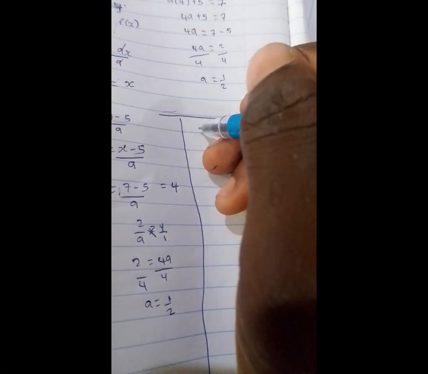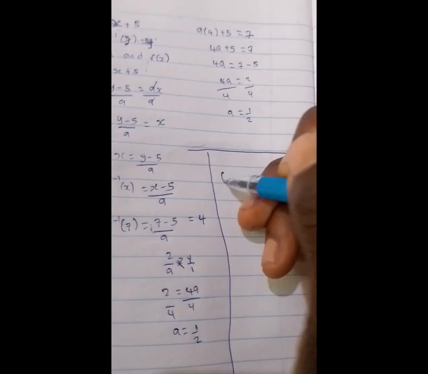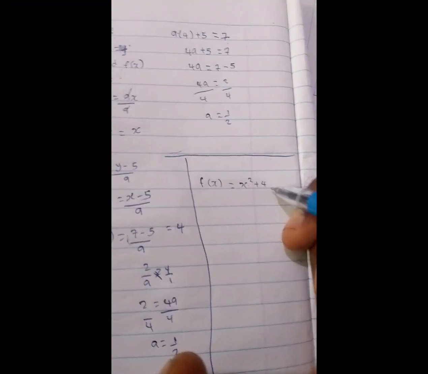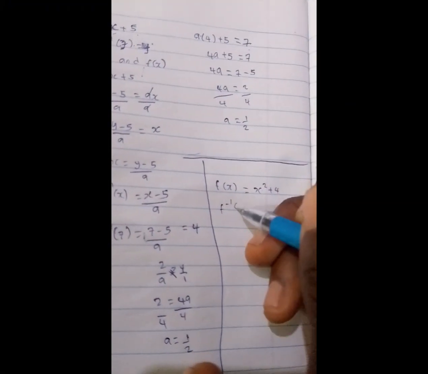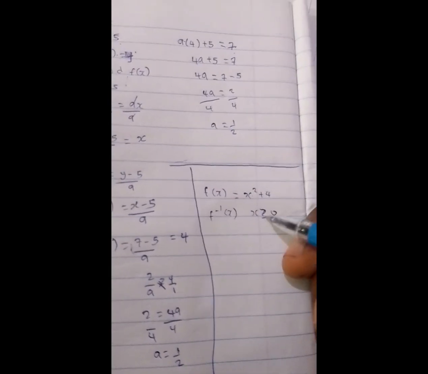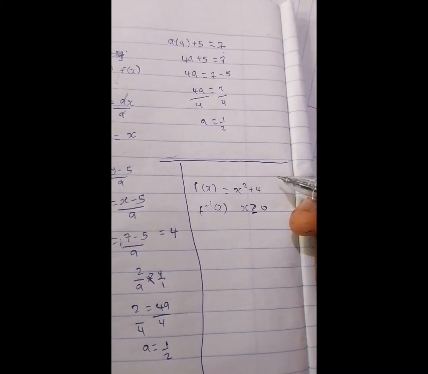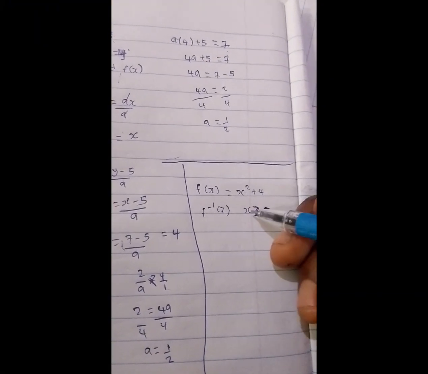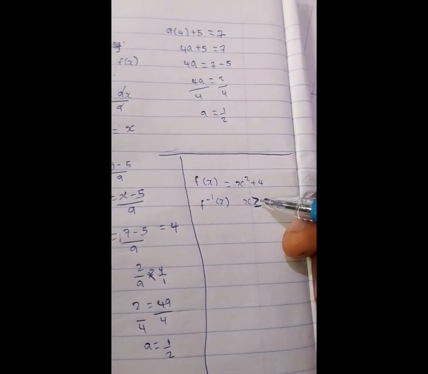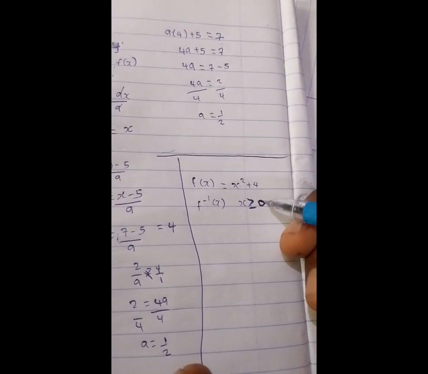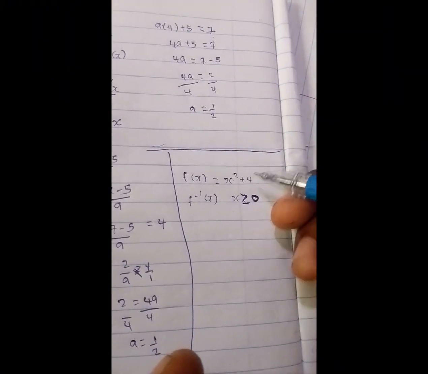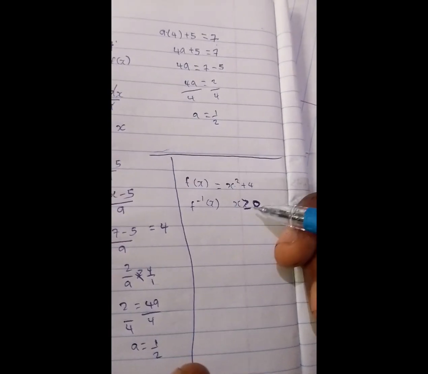Alright, so the next question I'm seeing here is, if f of x is equal to x squared plus 4, we should find f inverse of x, provided that x is always greater than or equal to 0. The reason they are putting this is to tell you that this function has a domain. They are giving you the domain, that the input you are putting should always be greater than or equal to 0. If not, there are some numbers that, once they are less than 0, are likely to give you something that is undefined when you find the inverse. That's why they are saying that.